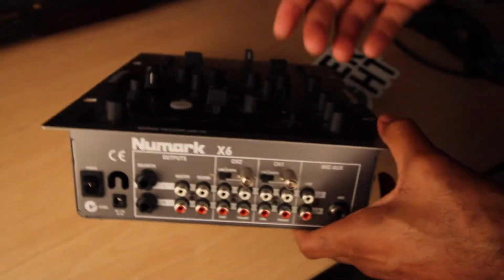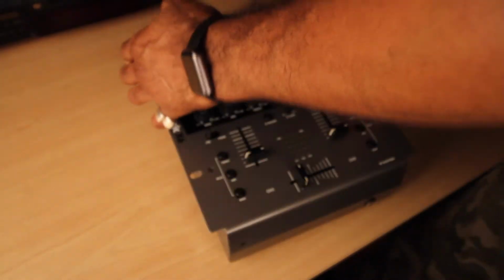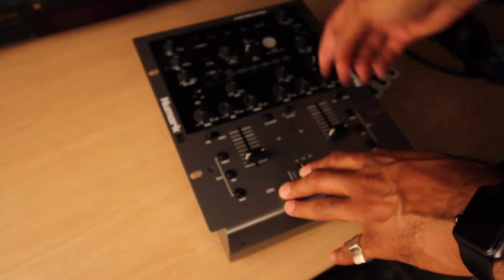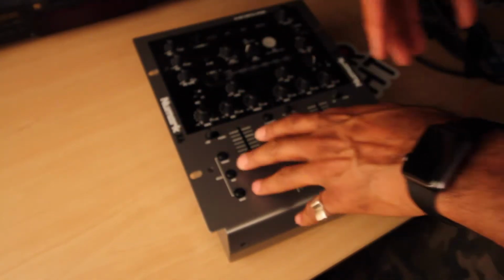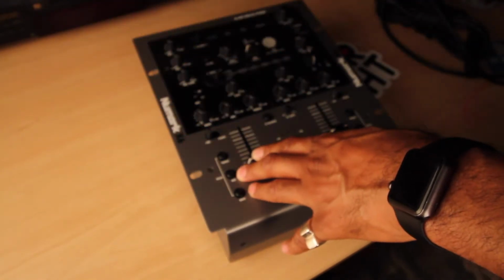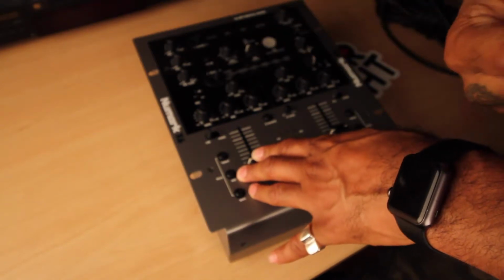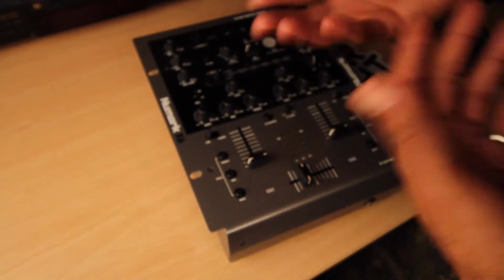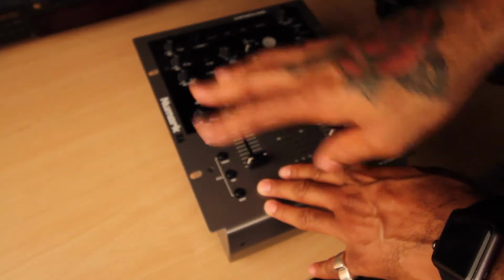It has a booth out, so it's a third speaker, or it is the DJ speaker that has its own volume control that will be inside of a DJ booth, so I can hear my mix and hear what you're hearing, so I can do much smoother transitions. So I'm gonna show you a different mixer.